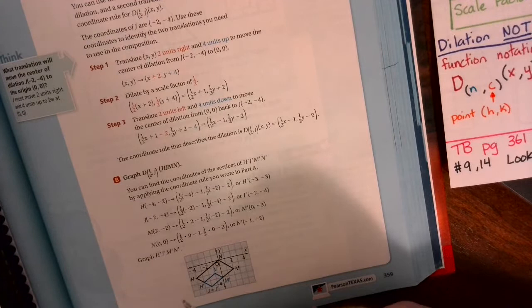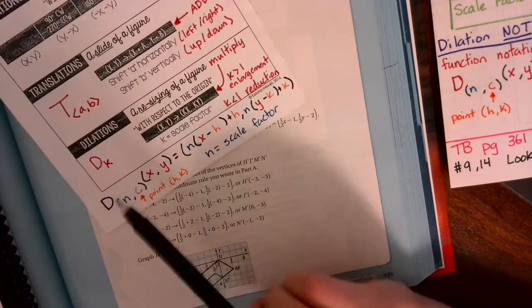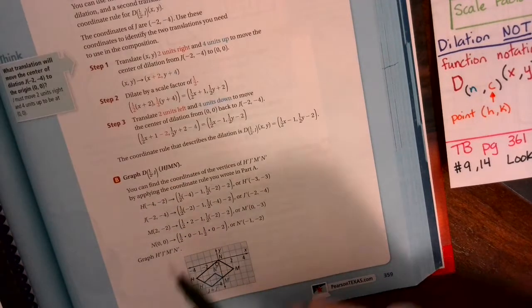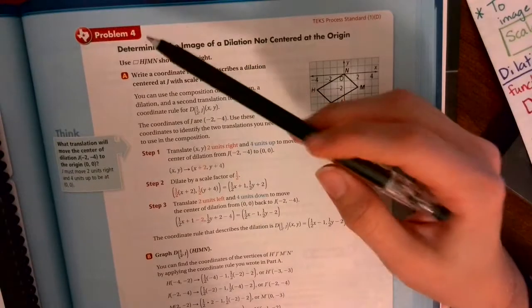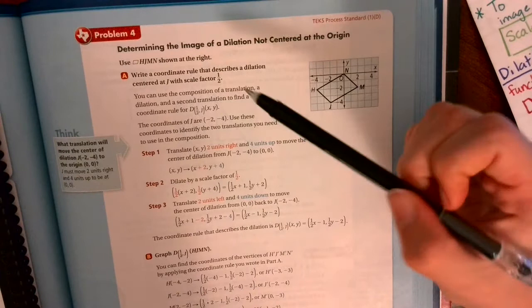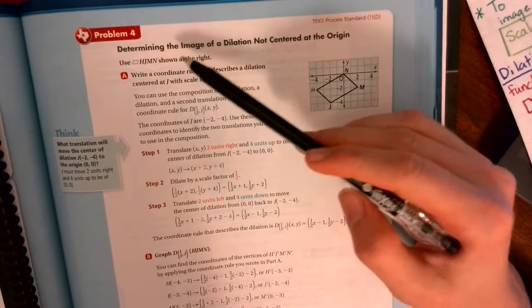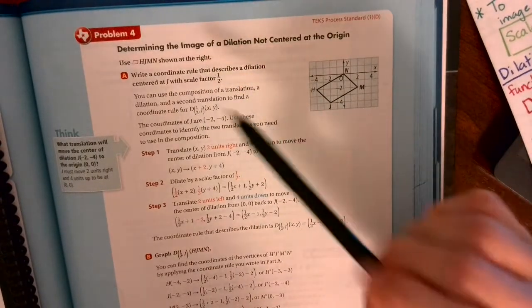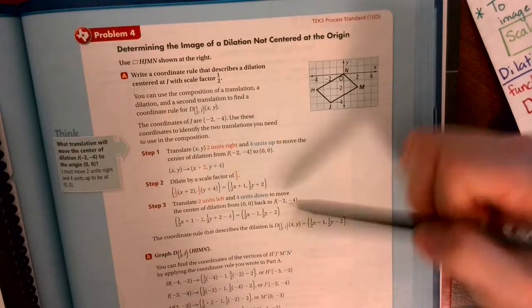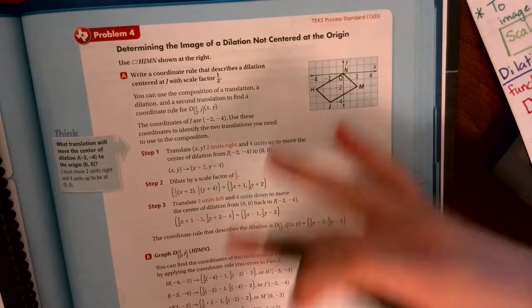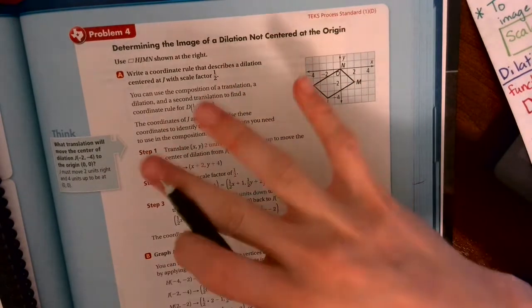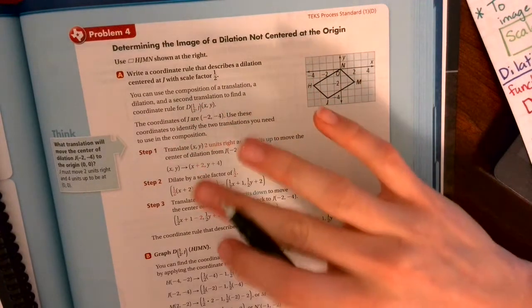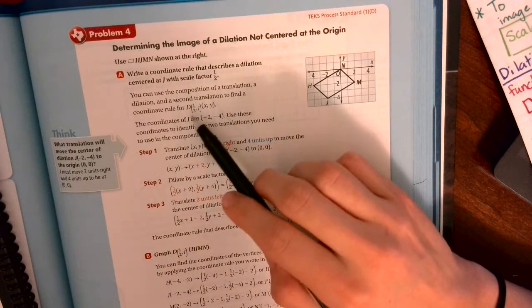For more details about how to dilate at points not centered at the origin, I would highly suggest watching this video on Savas, example problem 4, determining the image of a dilation not centered at the origin. The video walks through this really step by step if I lost you in the quick overview I did.